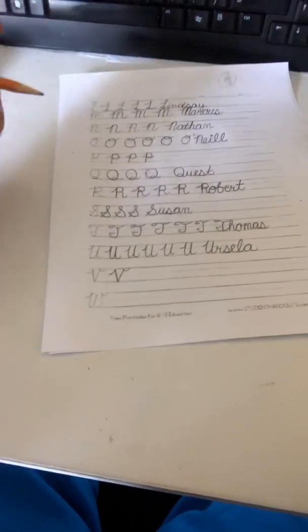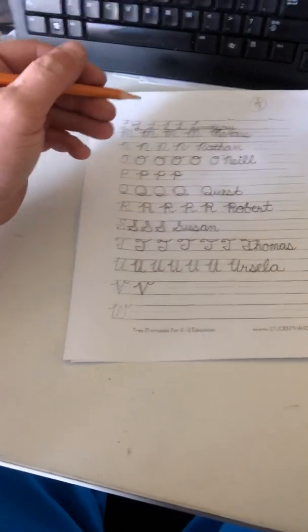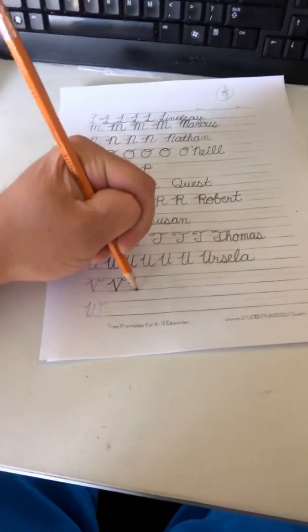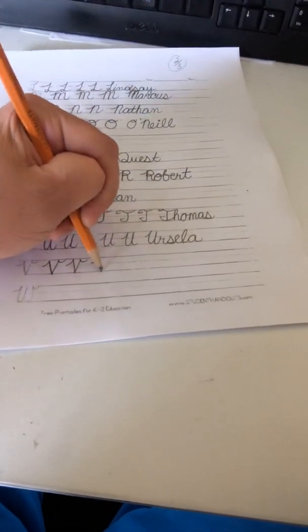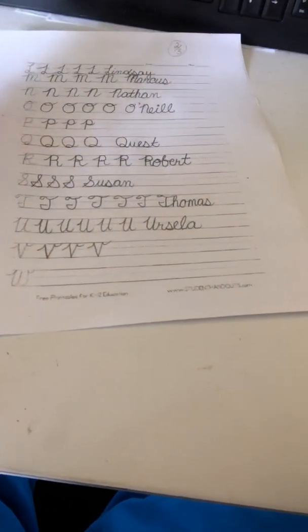V, start at the line, up, down on an angle to a point, straight back up, and another tail up high. V will never connect to anything. So up, straight down to a point, straight back up, and a tail. Up, straight down, up, and a tail. It's just like a lowercase v, but it goes up to the top line.